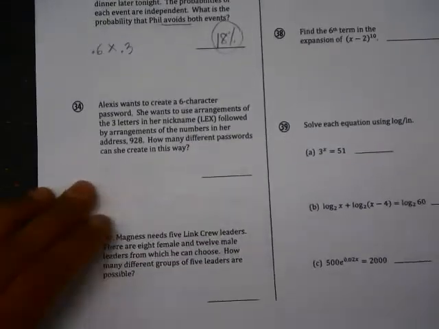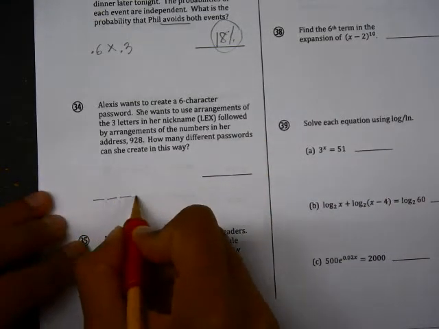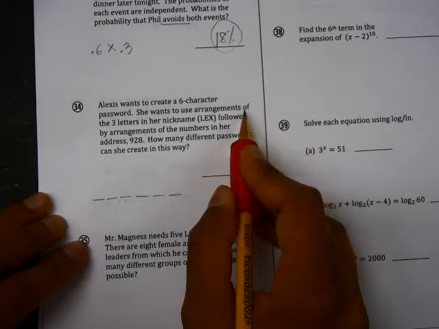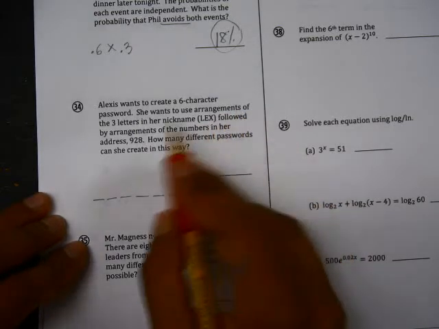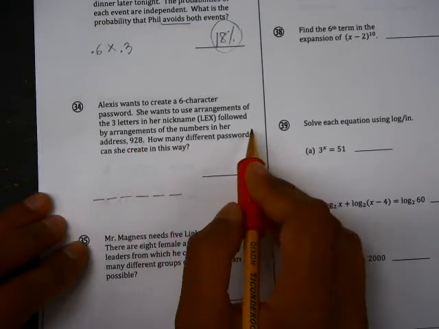Alright, Alexis wants to create a 6-character password. I'm just going to make an outline of what that would look like. She wants to use arrangements of the 3 letters in her nickname, followed by arrangements of the numbers in her address, 928. How many different passwords can she create?